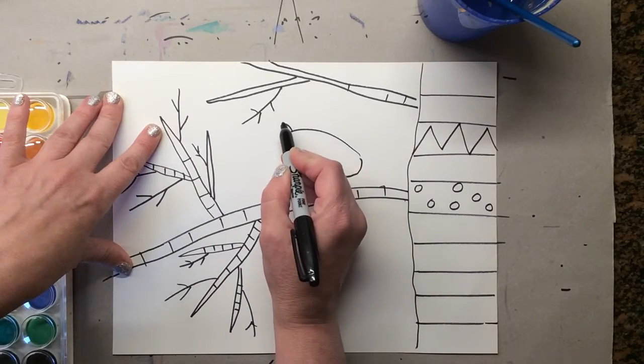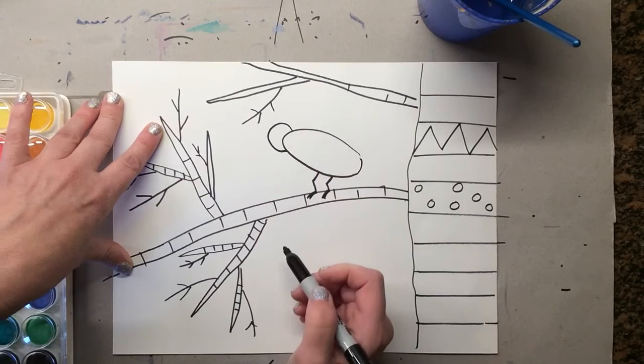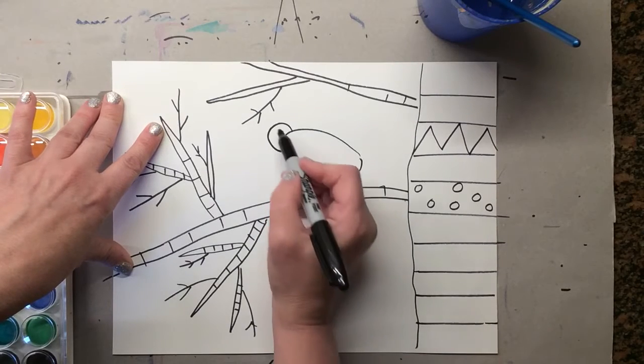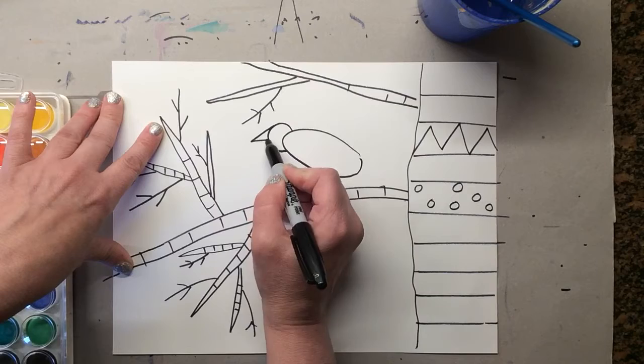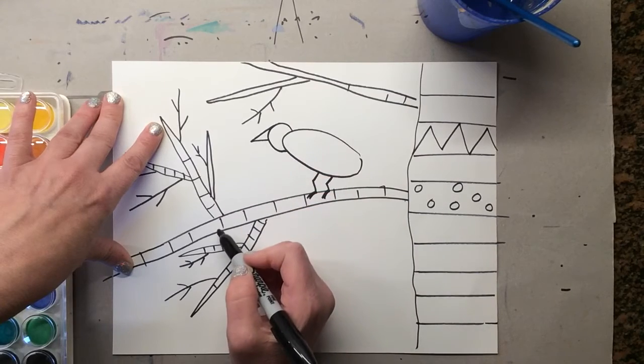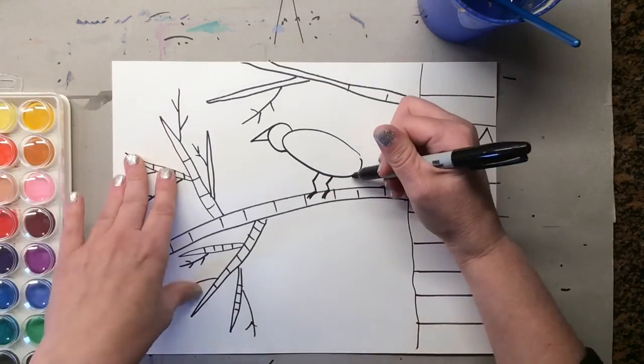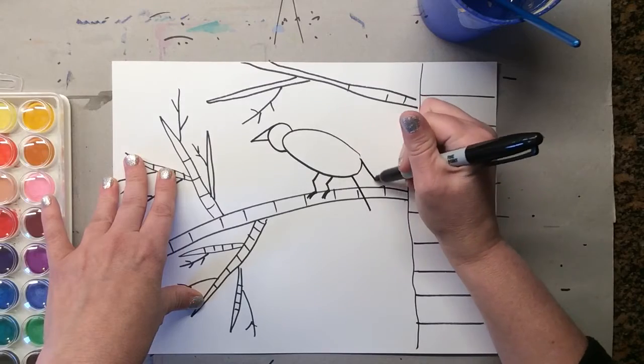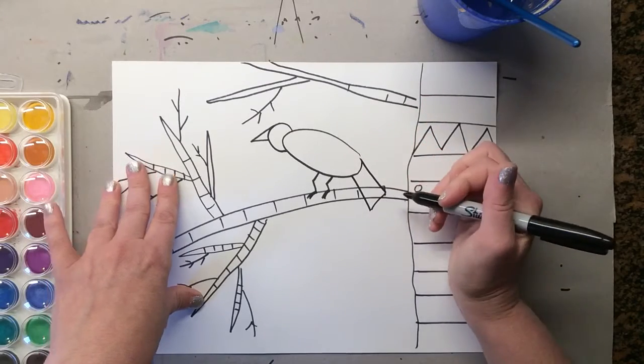Once you do that, you're going to make another curve on the top. And then a raven has a long beak, so you're going to do that. Once we draw that, you're going to draw the tail. So two diagonals and a straight line.